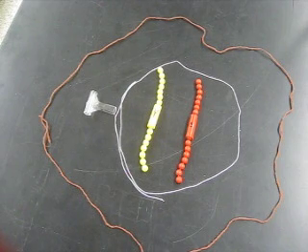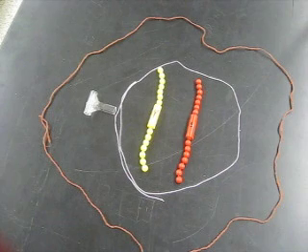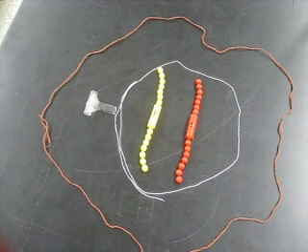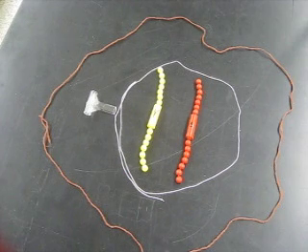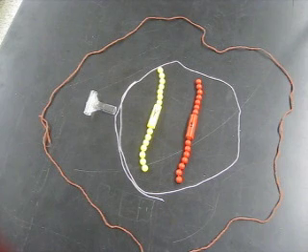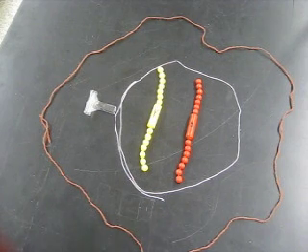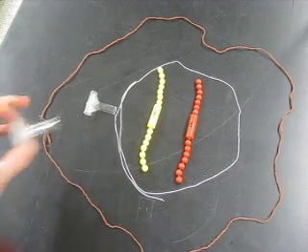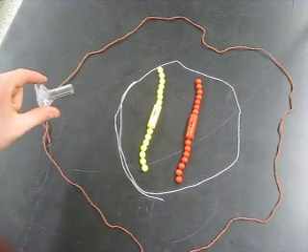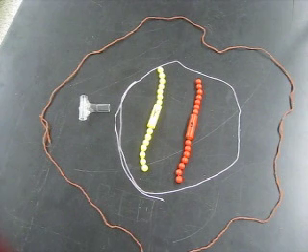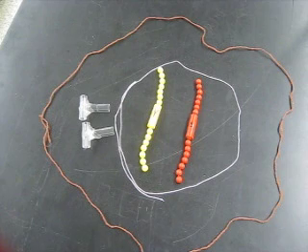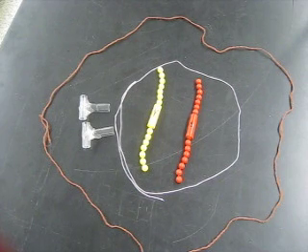Now I bet you're wondering, what happens during interphase again? Well, can you tell me? Yes, of course, you're right. At interphase, the organelles replicate or divide. There's growth within the cytoplasm. And right now we have one centrosome. And during the growth phase of interphase, we're going to get another.